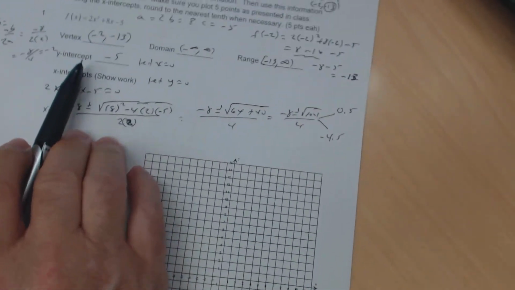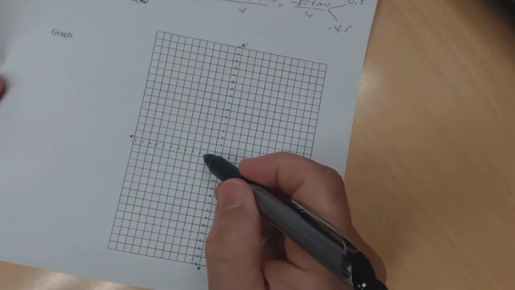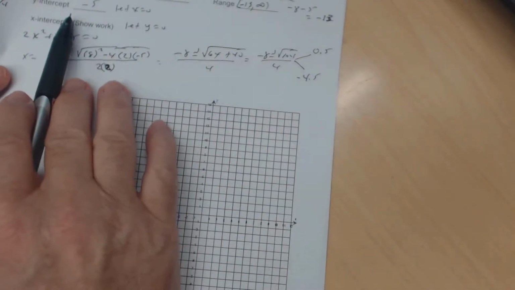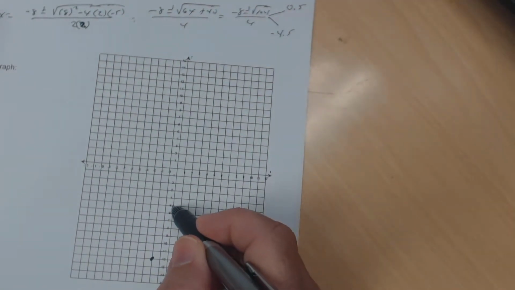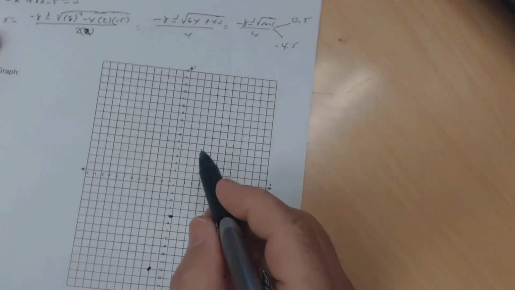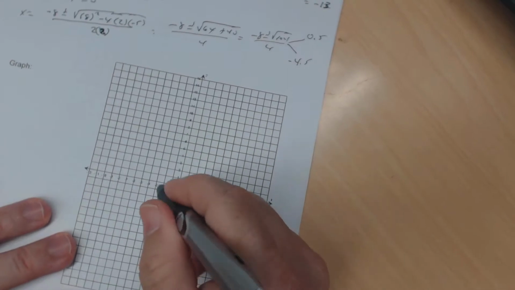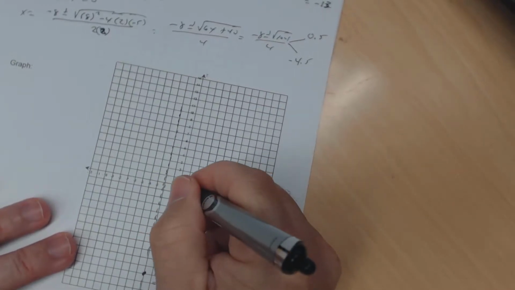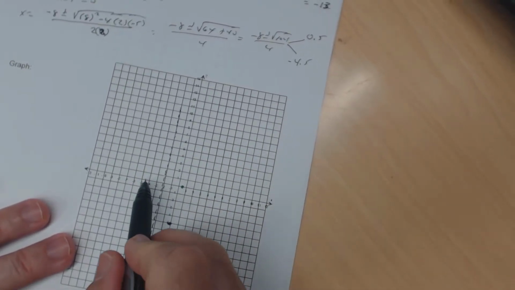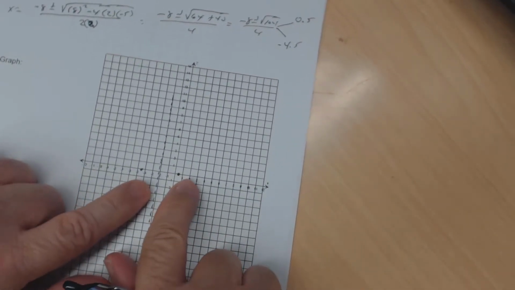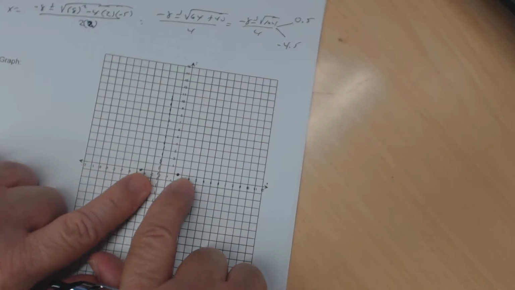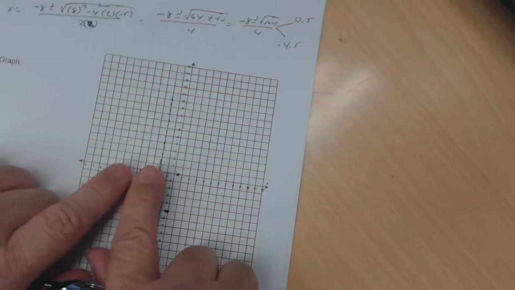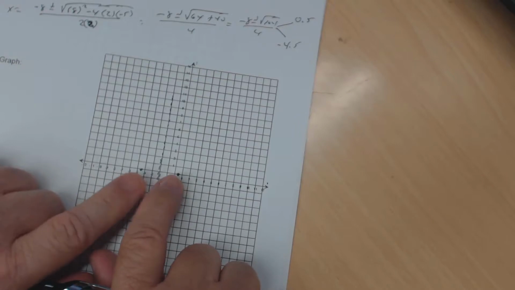So we're going to plot the vertex. So (-2, -13) is about here. The y-intercept is -5, so that's about here. And for the x-intercepts, one of them is 0.5. Oh, and let's just go ahead right now and label the axis of symmetry. All right, so here's 0.5 right here, and then -4.5 is about here. Just make sure that these x-intercepts are the same distance away from the axis of symmetry. So this kind of looks right. This distance looks like this distance. These points are supposed to be symmetrical about the axis of symmetry.